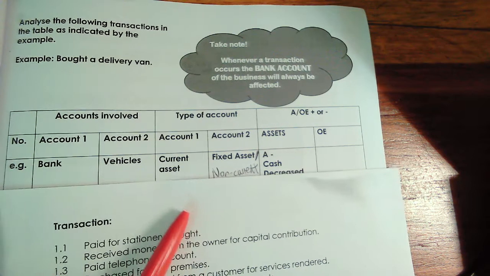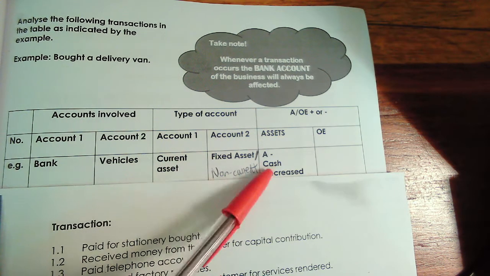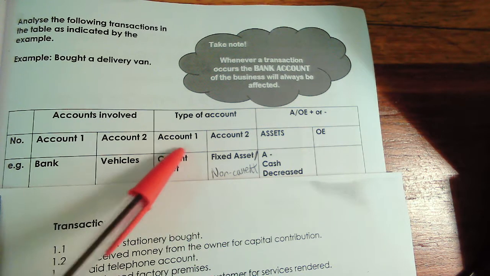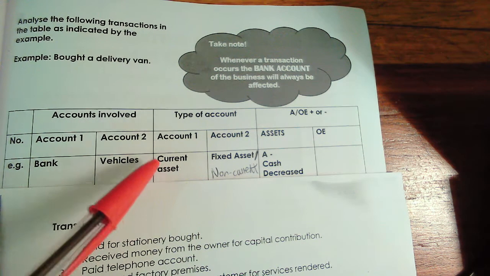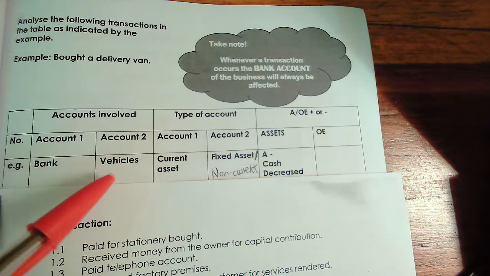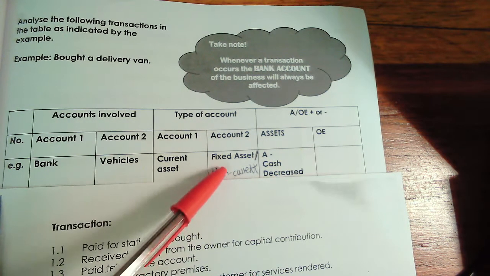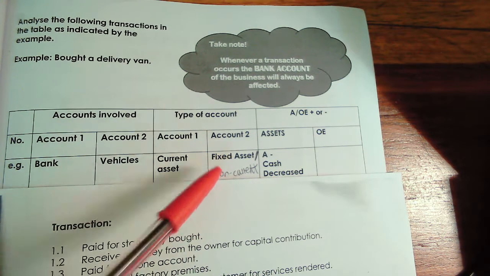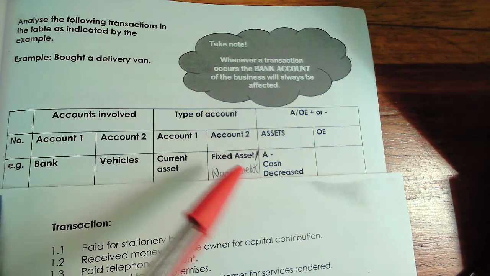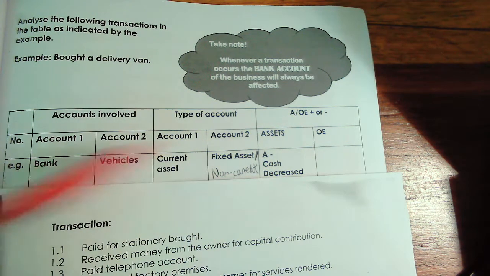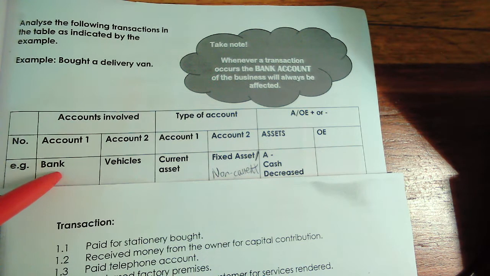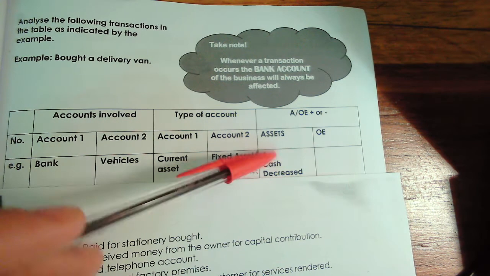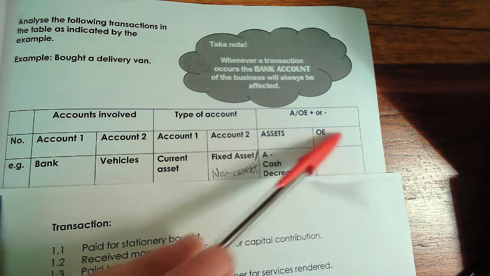And now, what are those two accounts? Alright, so bank is a current asset. Again, it will always be the same when we are doing these examples, that bank will be a current asset. And then vehicles will be a fixed or non-current asset. It can be any one of the two different names for the same thing. Now, what happens if we look at these two accounts? Both of them are assets. So we can only write something under the assets column and not under owner's equity.